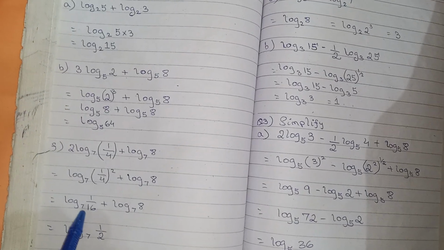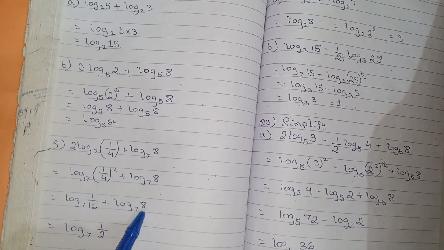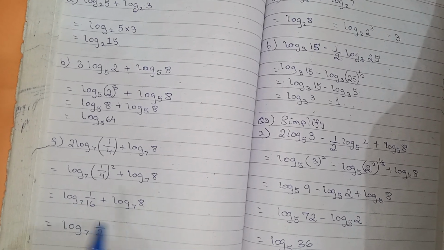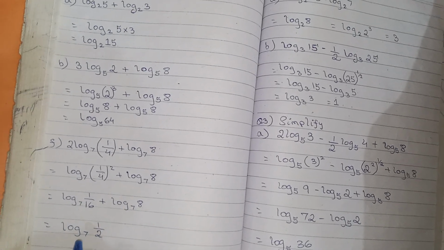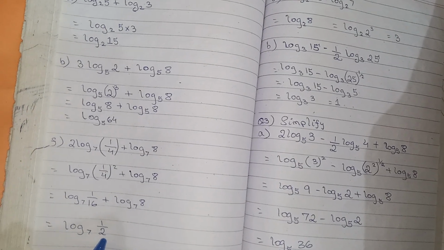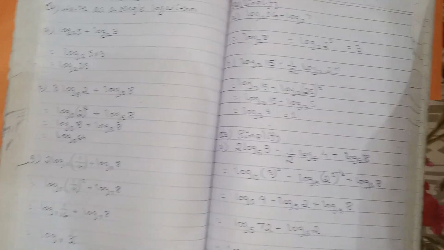So log 7 1 over 16 plus log 7 8, and then these two will be multiplied by each other, and by simplifying we get the final answer log 7 1 over 2. We are done with question number 1.